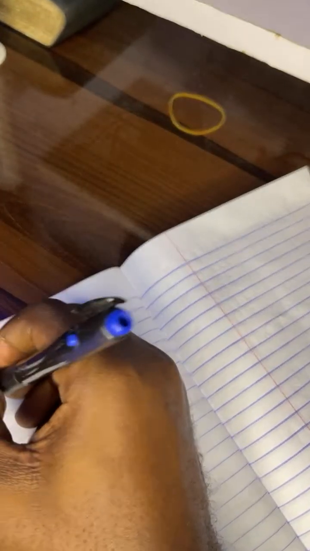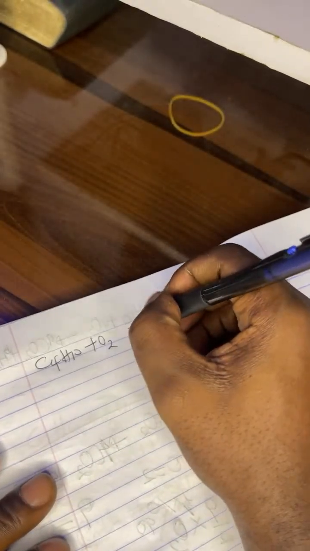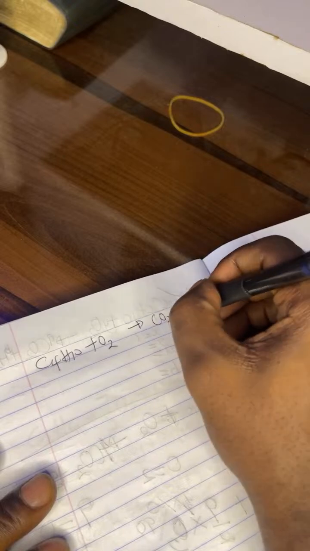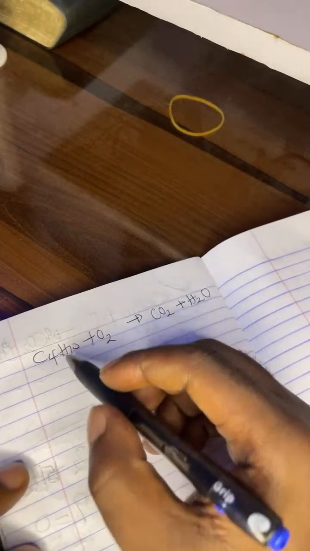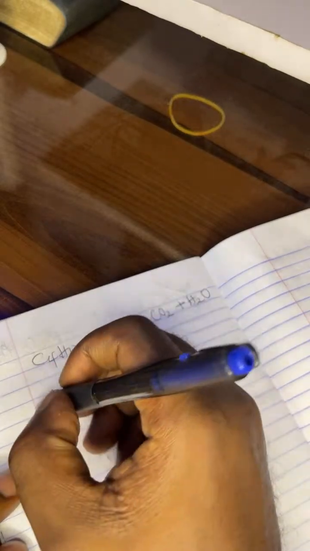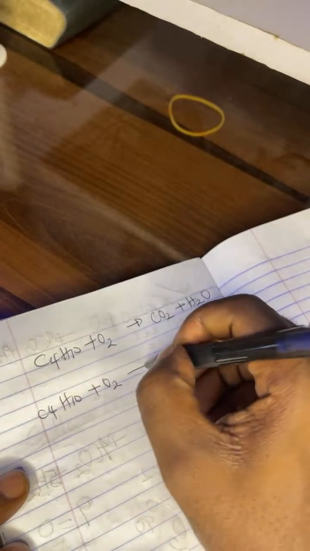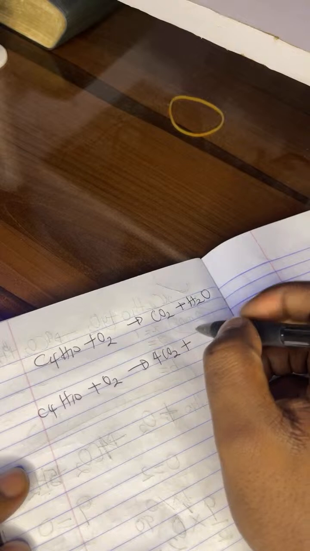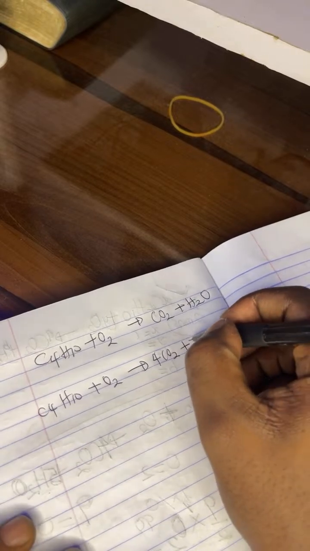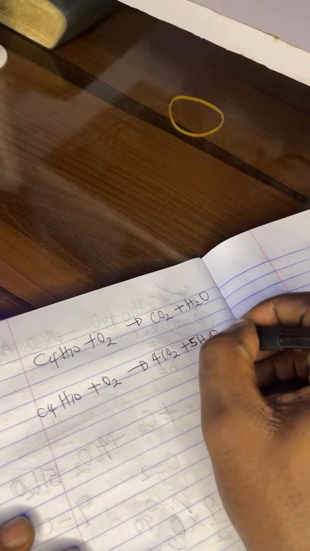So C4H10 plus O2 to give CO2 plus H2O, right? So we can have C4H10 plus O2 to give 4CO2 plus 5H2O.